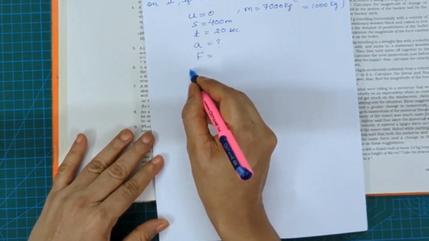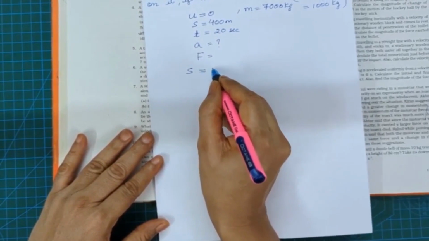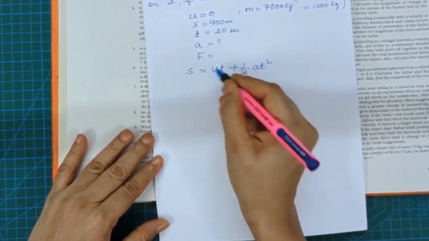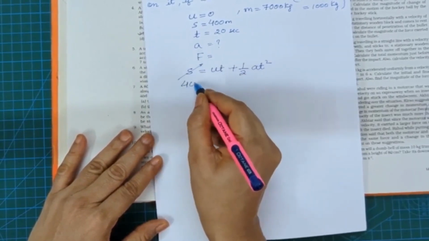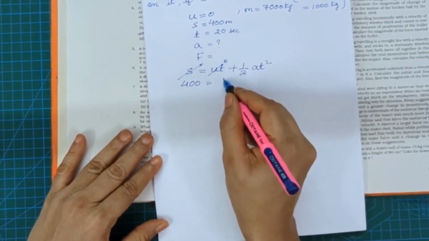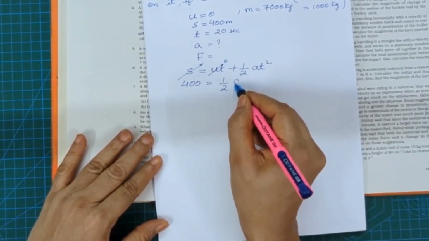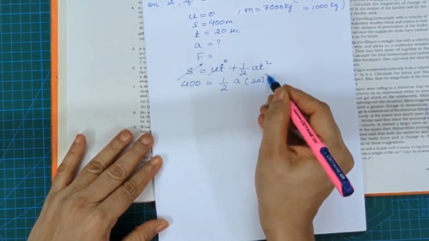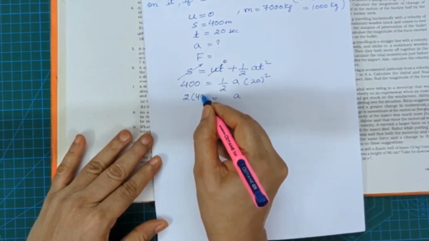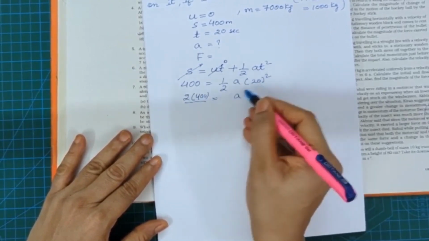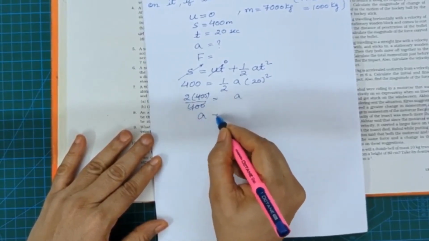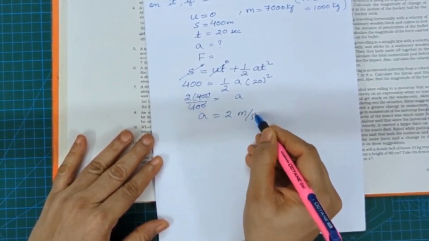Let's go for the second equation of motion, that is s = ut + ½at². So we know this is 400 meters. Initial velocity is 0, so 0 times anything is 0, that we can forget. So here, half. Acceleration is our requirement, t² means 20². So acceleration is, just go for a cross multiplication, 2 times 400 divided by 20², which is of course 400. You cancel this. So acceleration a is 2 meter per second square.